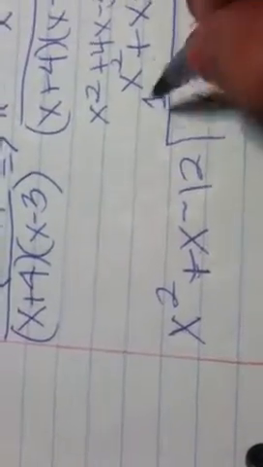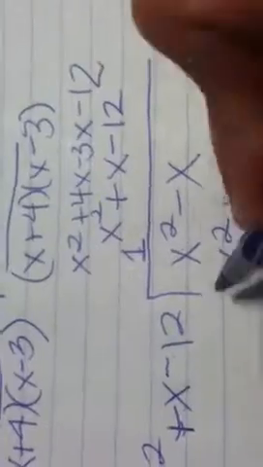So we're going to do x squared into x squared, and that goes one time, and then 1 times x squared is x squared. 1 times negative x. Oh, actually that should be a positive x, because positive 4x minus 3x is positive x. So sorry about that, positive x here. And then 1 times positive x is plus x, and then 1 times negative 12 is negative 12. And then we're going to subtract.